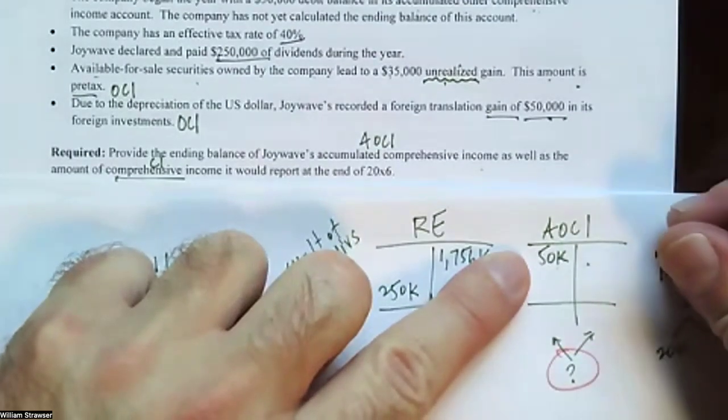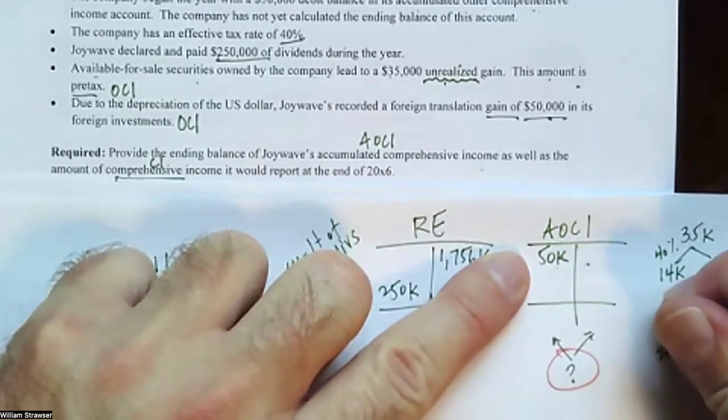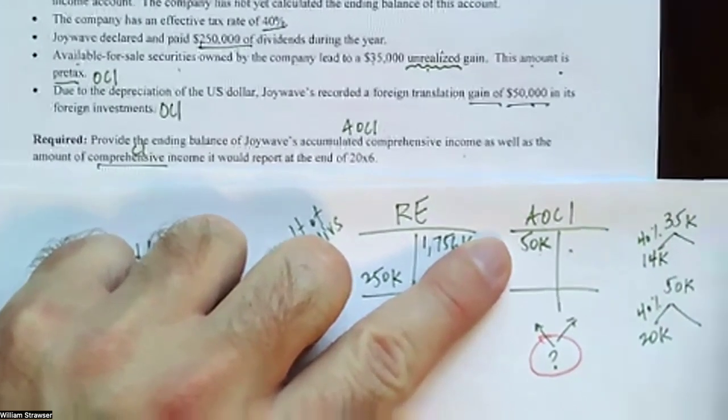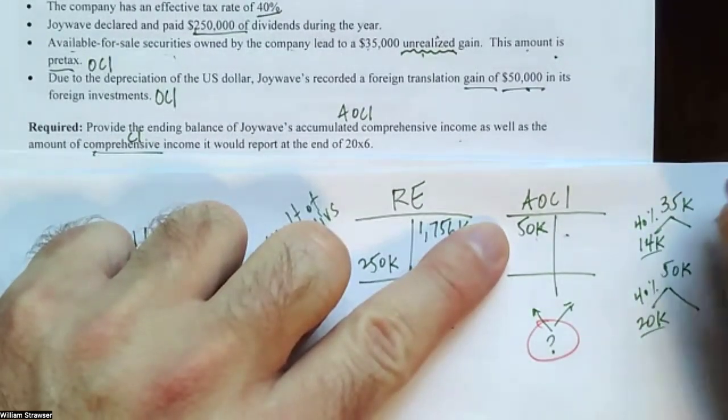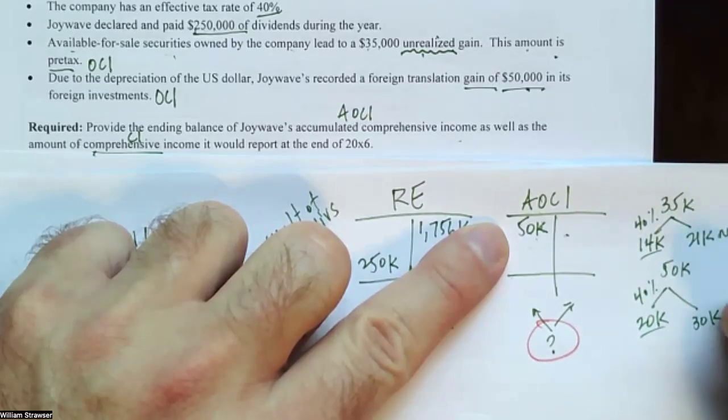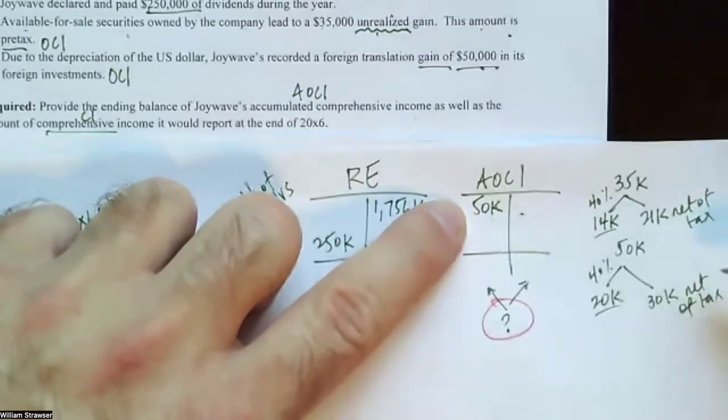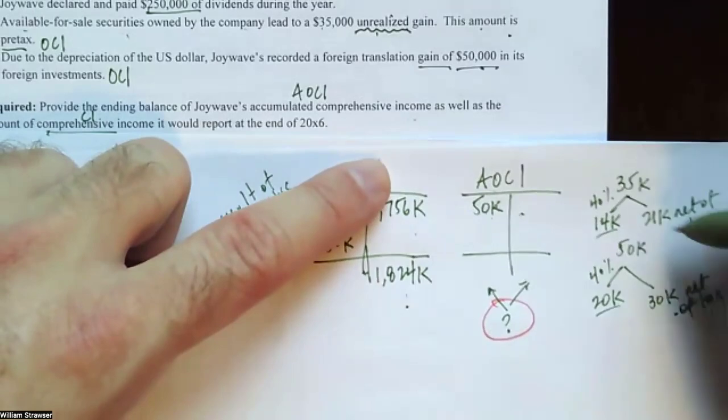This would be the result of applying 40% to each of these amounts. These would be their tax effects. To get the net of tax amount, subtract. This is my net of tax and net of tax. Oops, yeah. 21 and 30,000.